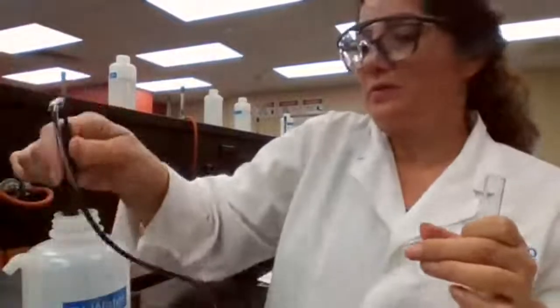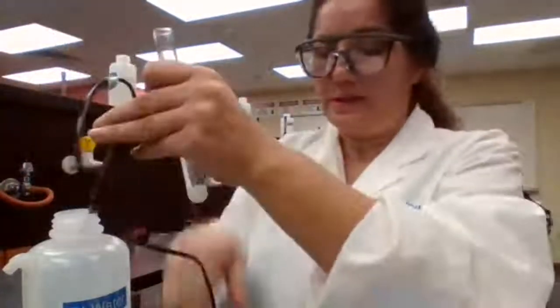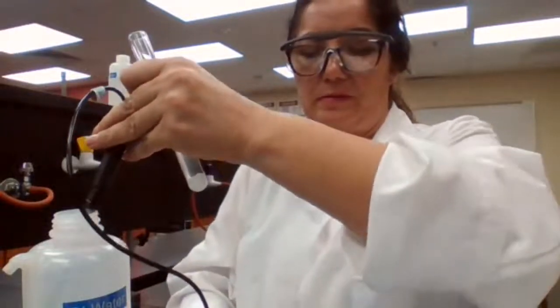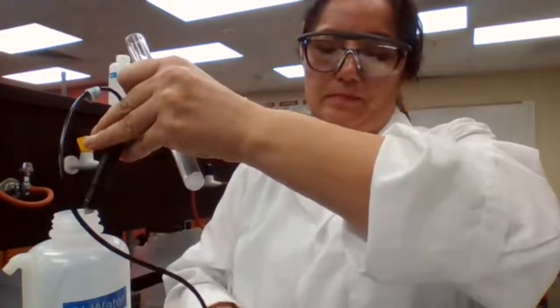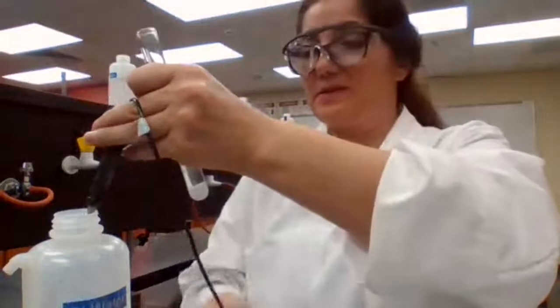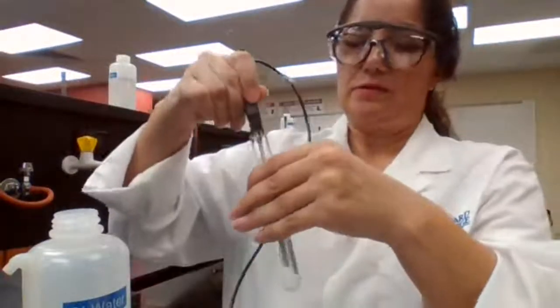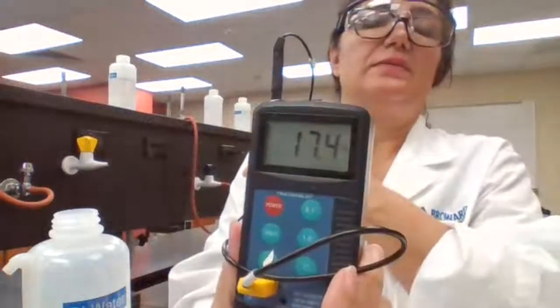The temperature of the water, deionized water, is 24 degrees Celsius, close to 25. The temperature of the solution is 23.7 degrees Celsius, then 17.4.